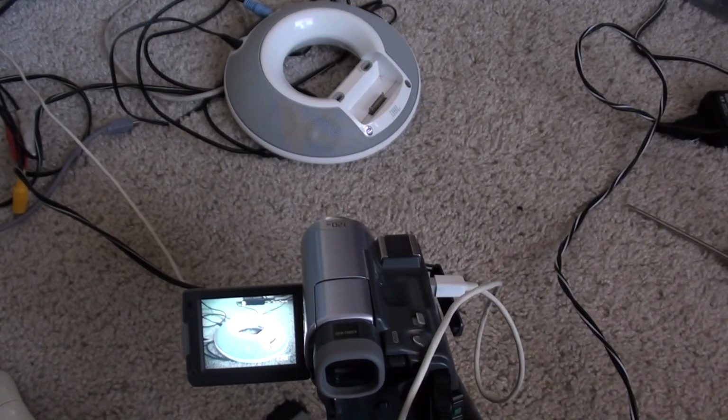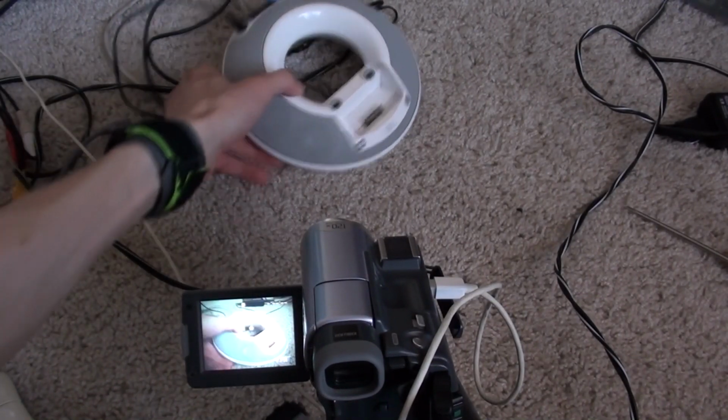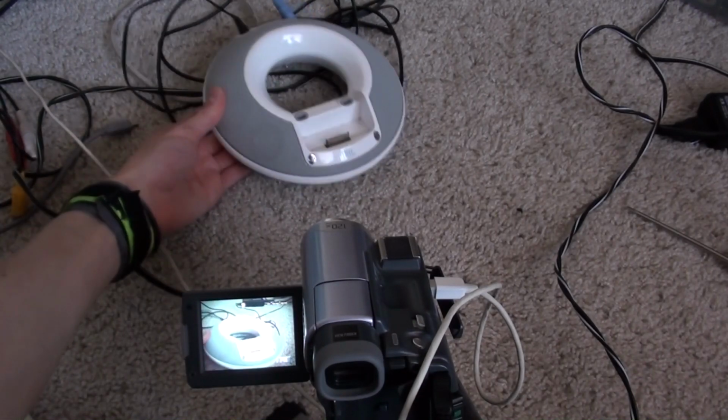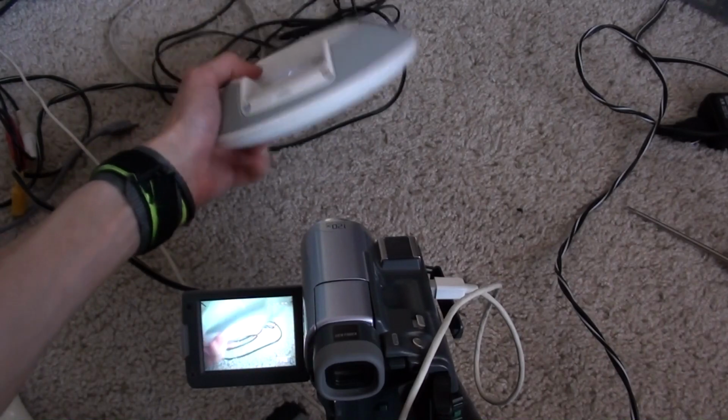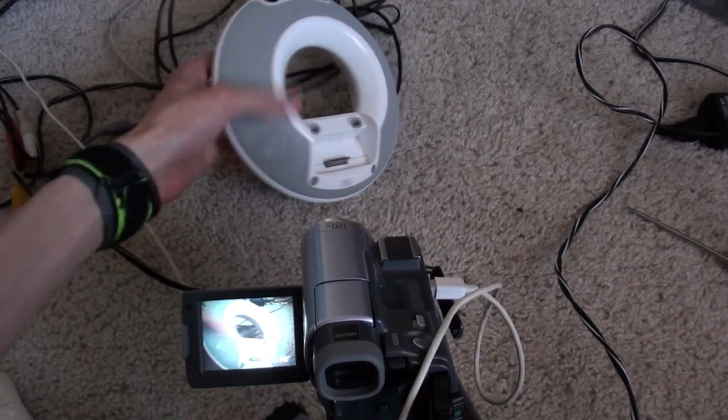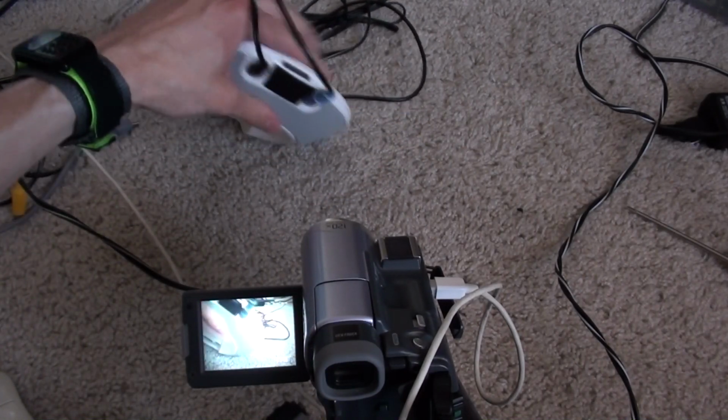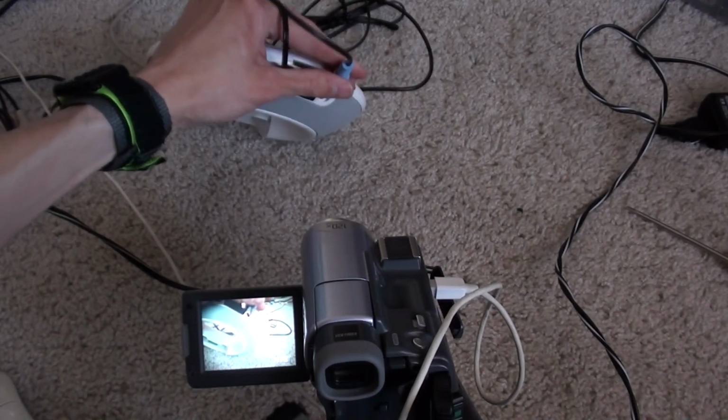Hey smokers, Raga1 here, and today we're going to be taking a look at the JBL speaker. Now this is a very useful speaker. You can plug in, it has an auxiliary port in the back here. So you can just plug in whatever you want.